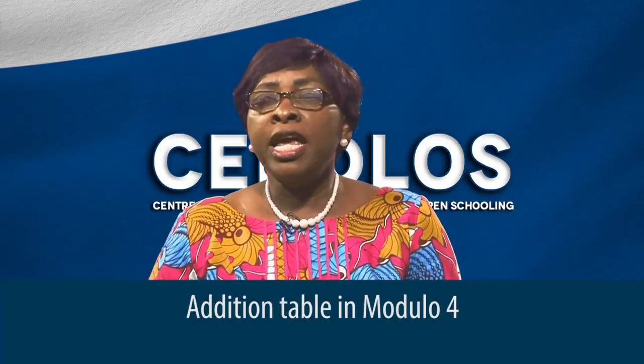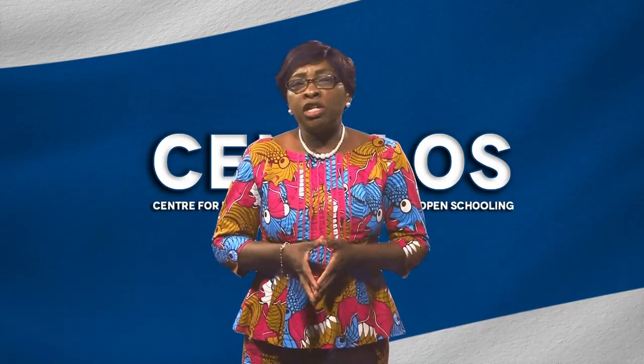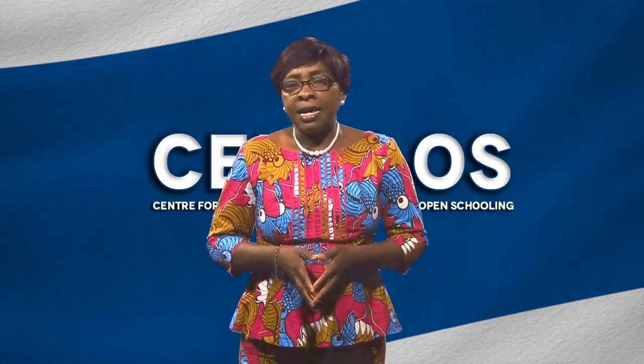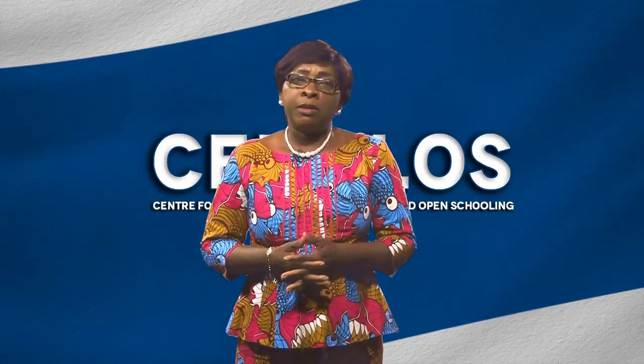In today's lesson, as I stated earlier, we are going to learn how to construct tables for a given modulo. Now, let's start with the addition table in mod 4. We will use the concepts of addition and multiplication that we have already learnt in forming these tables.